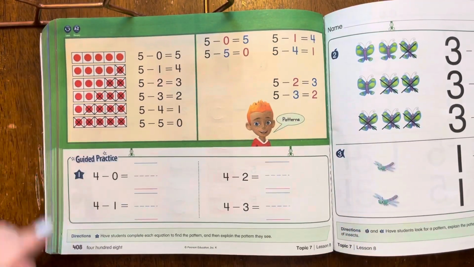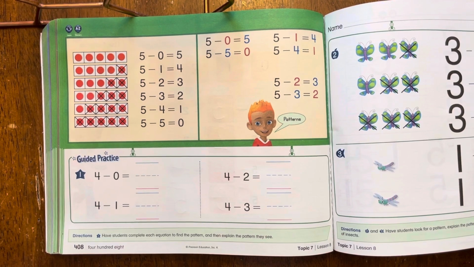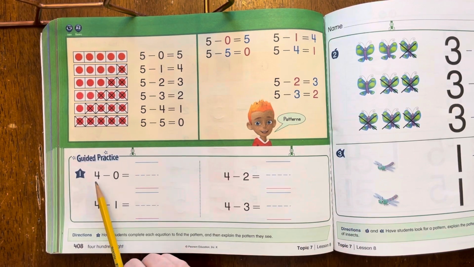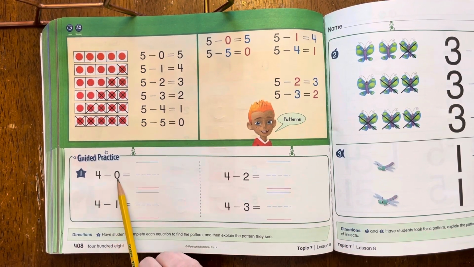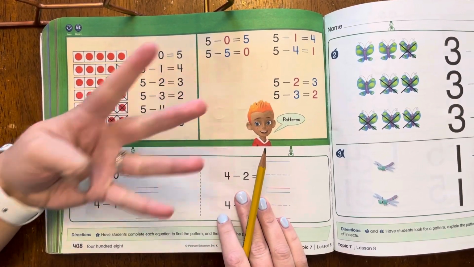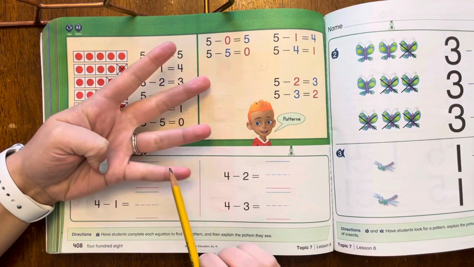All right, we're gonna be completing these equations and then we'll try to see if we can find a pattern in this. So we have 4 take away 0. So we start with 4, put 4 fingers out, take away 0. How many are left over?